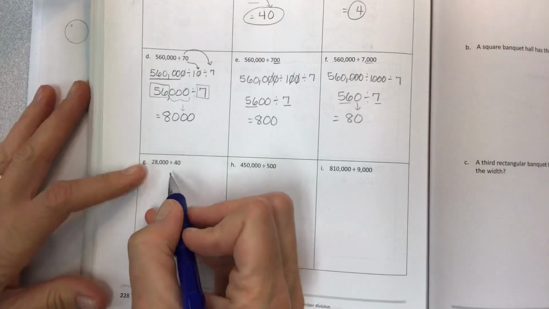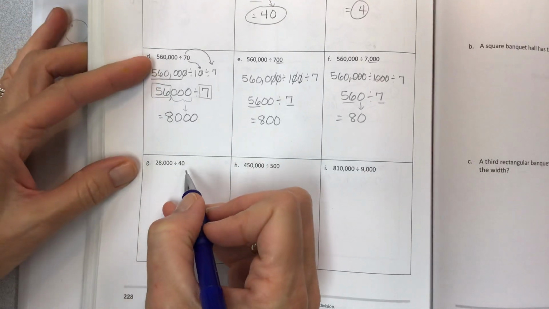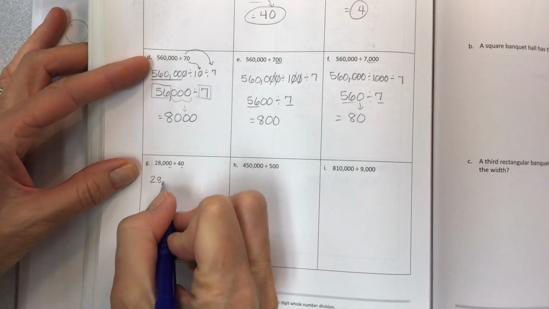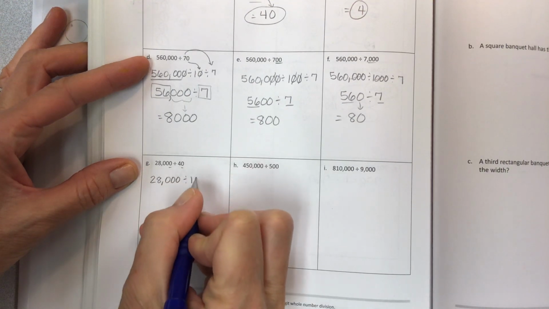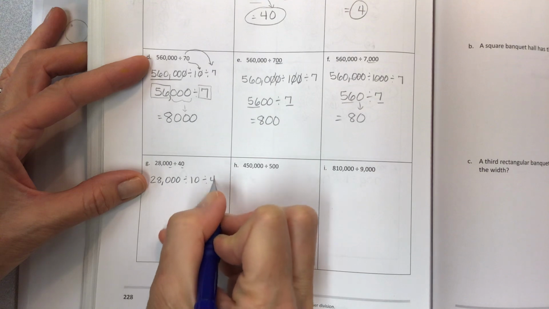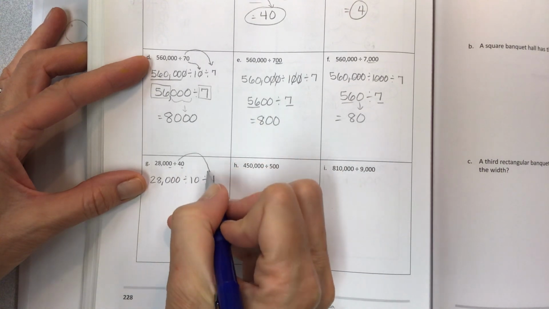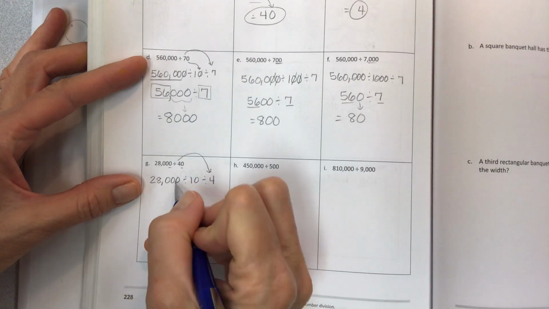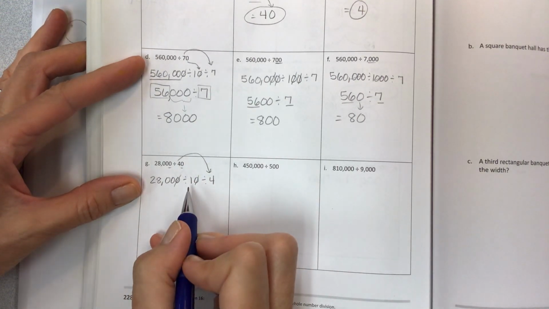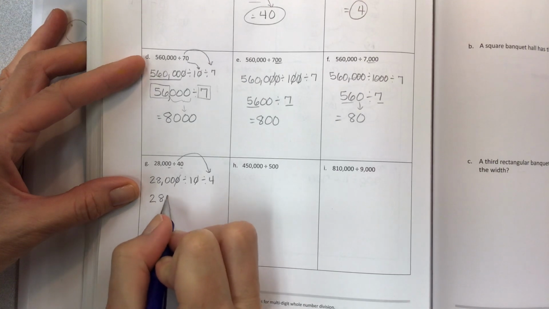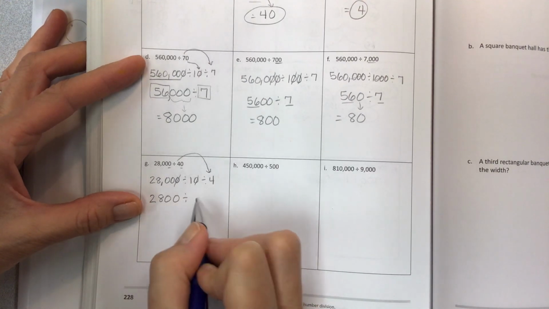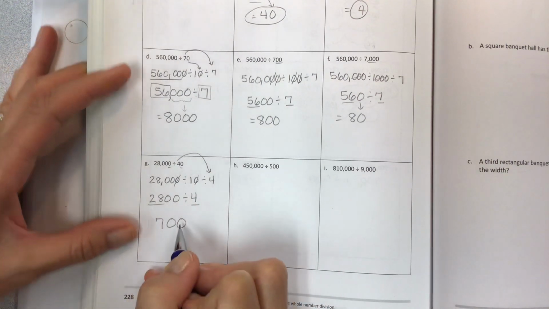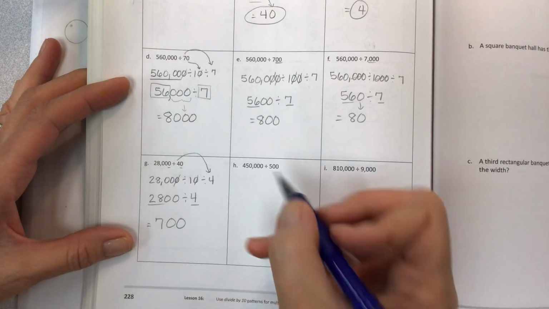All right, let's do the last one here. 28,000 divided by 40. So I can take out all of 1 zero. So 28,000 divided by only the 1 zero, 10, and then the 4. Remember, we still have to divide by this number or digit. Okay, so now we can take off this 1 zero, leaving us with 2,800 divided by 4. 28 divided by 4 is 7, and you end up with 700.